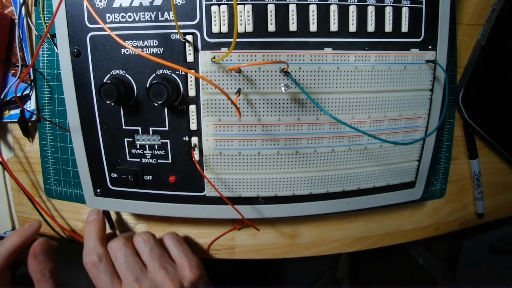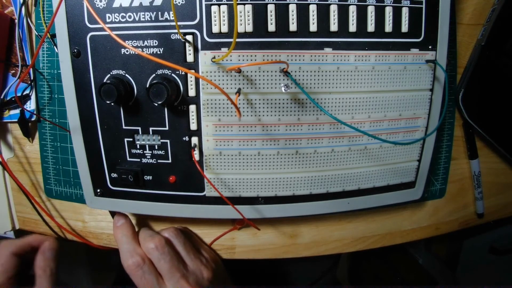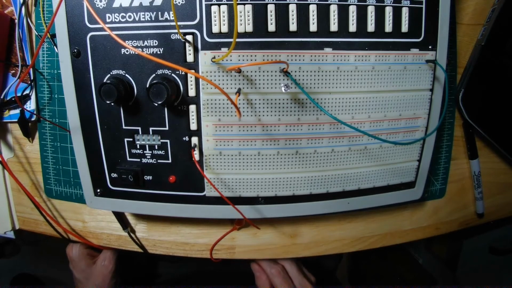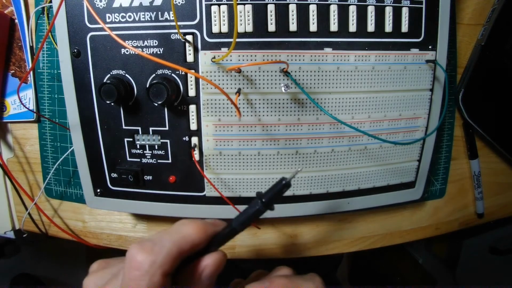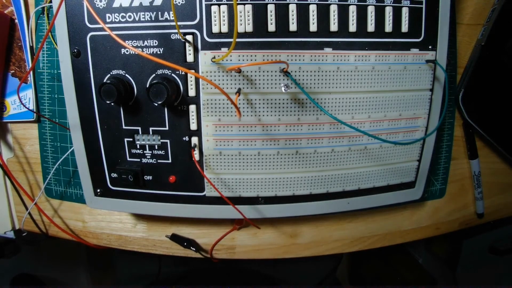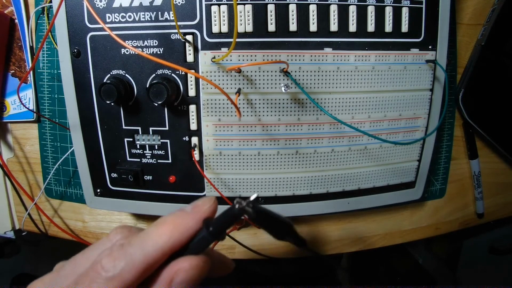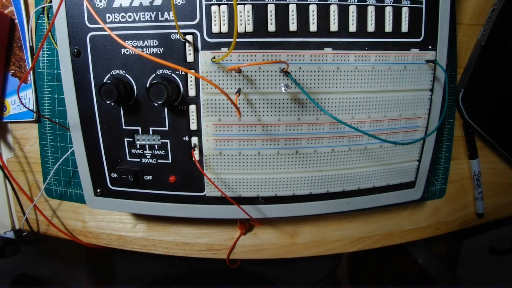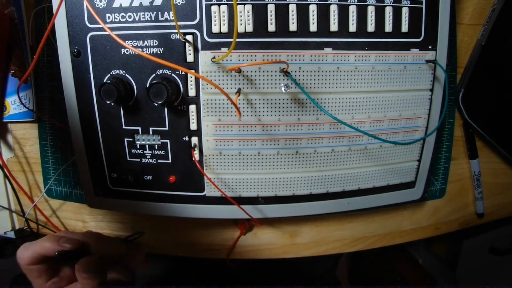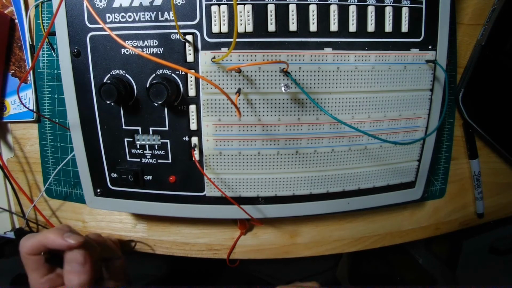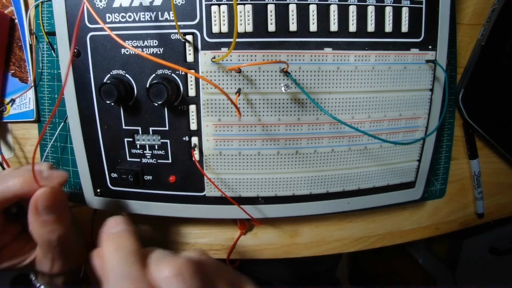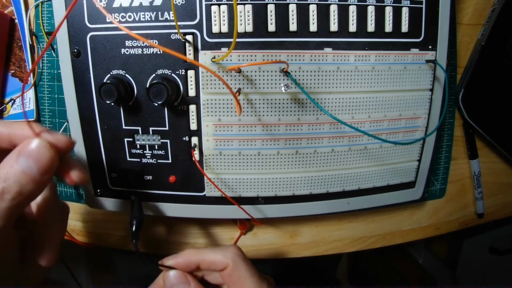Then the negative side of my meter, alligator clip, and the other end is gonna go to here, going to the pot.